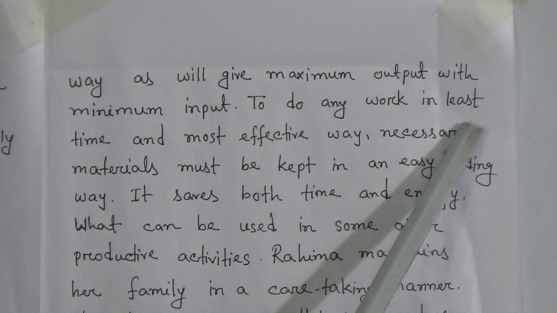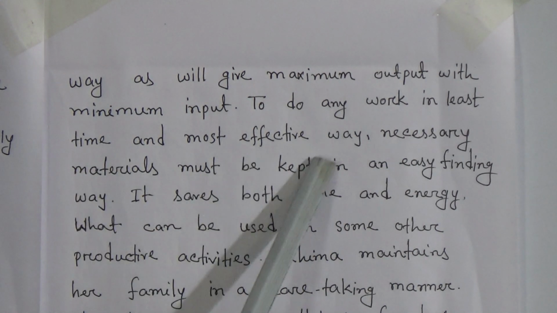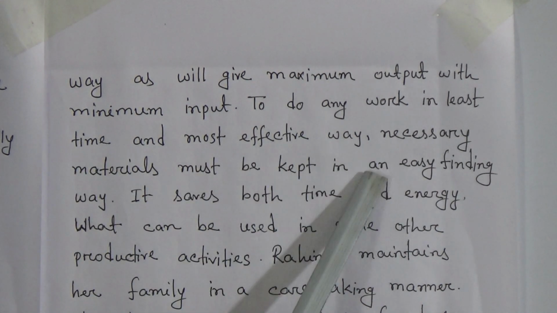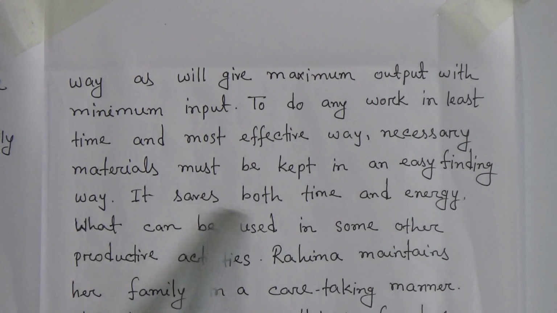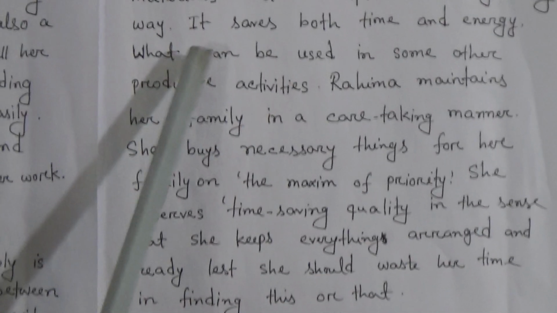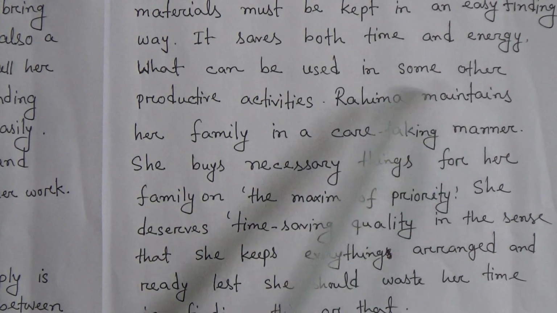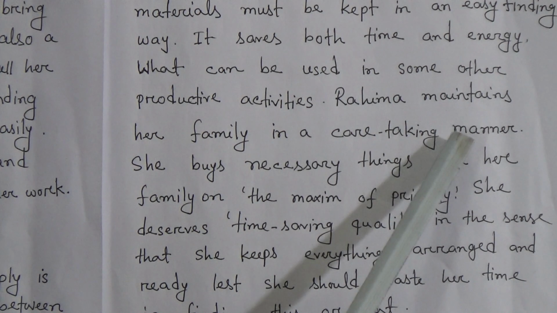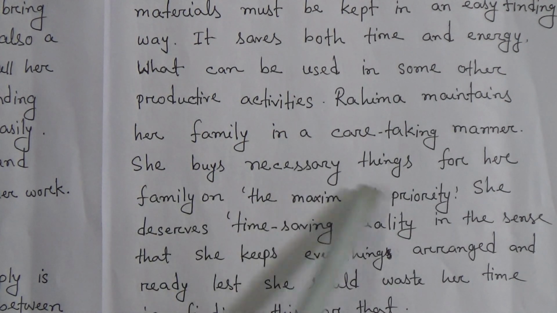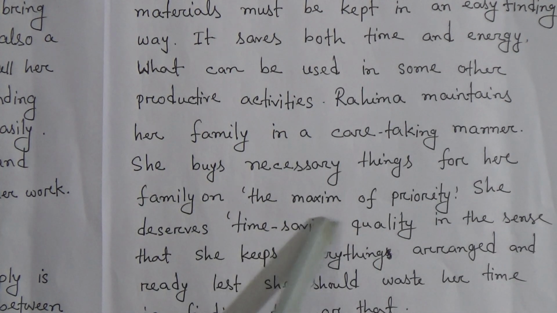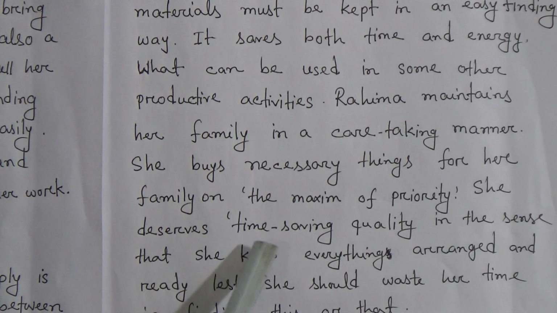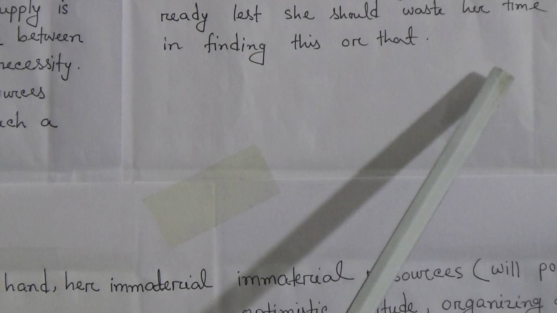To do any work in the least time and the most effective way, necessary materials must be kept in an easy-to-find way. It saves both time and energy, which can be used in other productive activities. Rahima maintains her family in a caretaking manner. She buys necessary things for her family on maximum priority. She has a time-saving quality in the sense that she keeps everything arranged and ready, lest she should waste her time in finding this or that.